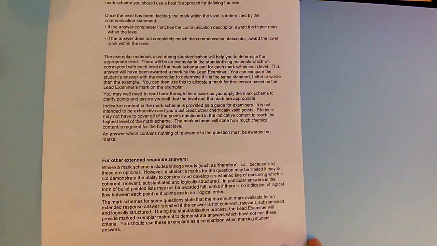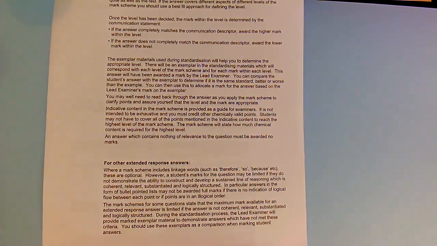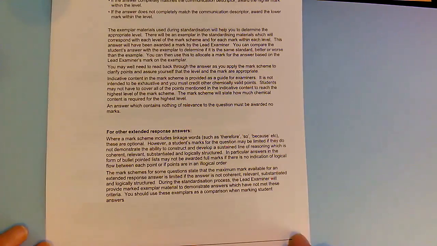So these extended response questions are well worth you reading the examiner's reports and looking at the mark schemes to get the full marks. As it says here, for other extended response answers, we can look at the mark scheme and we can look at the direction we're given. So looking at linking words, therefore, so, because, they're optional to use.